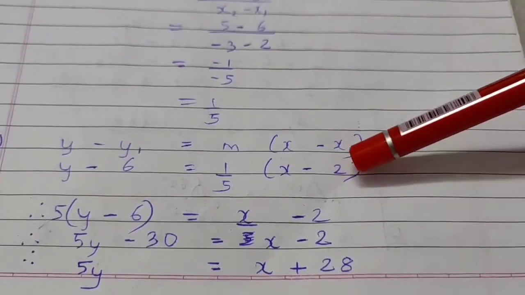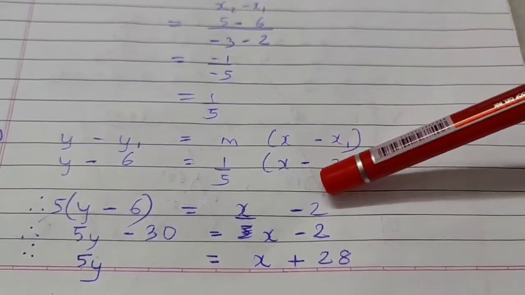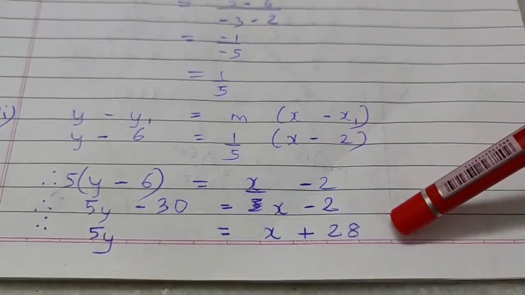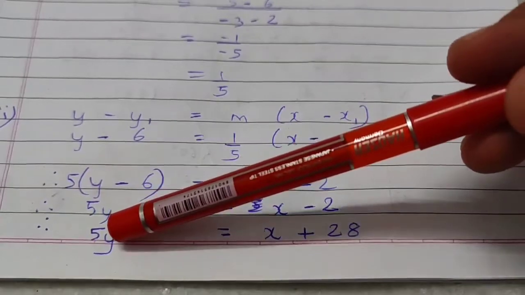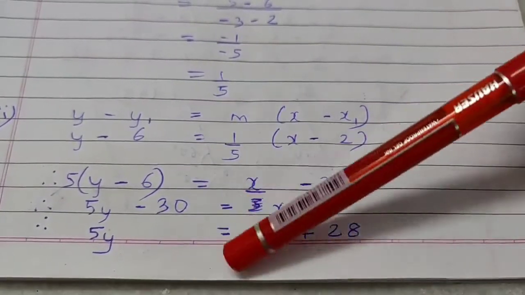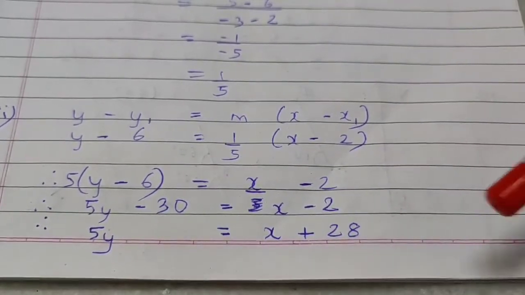So once we get the value, substitute, of course cross multiply, open the brackets, and the standard form always is a coefficient of y is equal to a coefficient of x plus or minus some constant number. This is the required equation. So if you wish, you can write that this is the required equation.